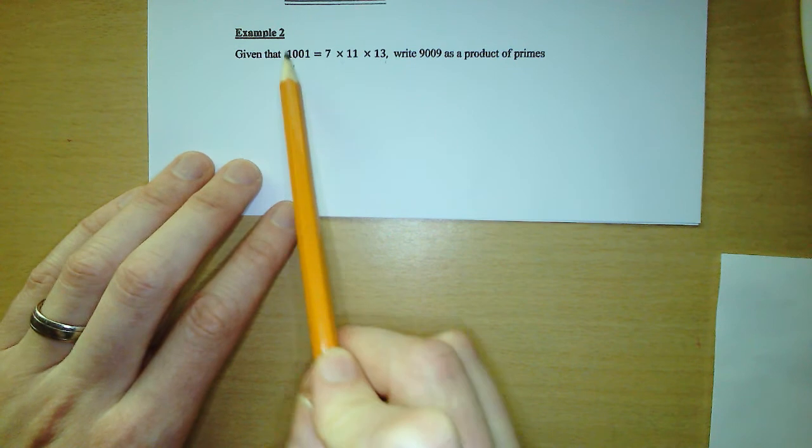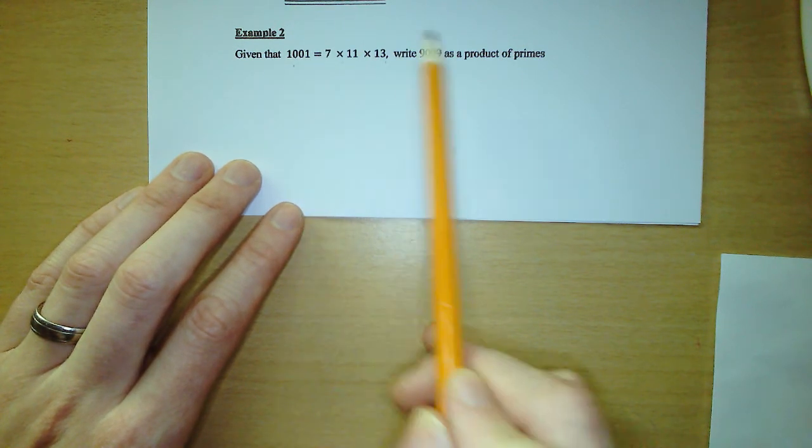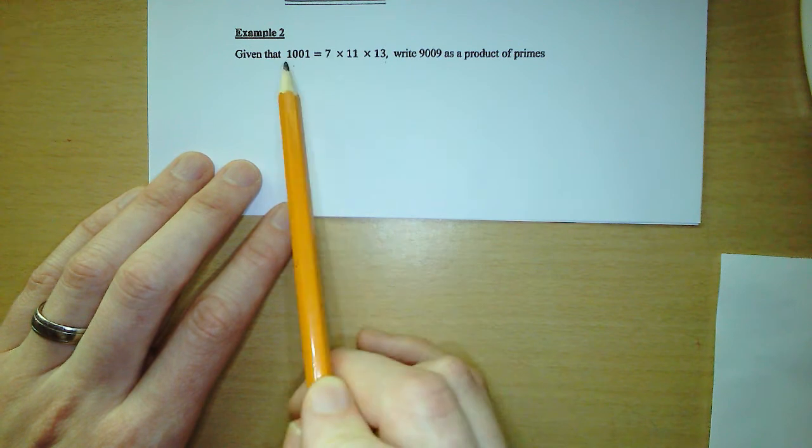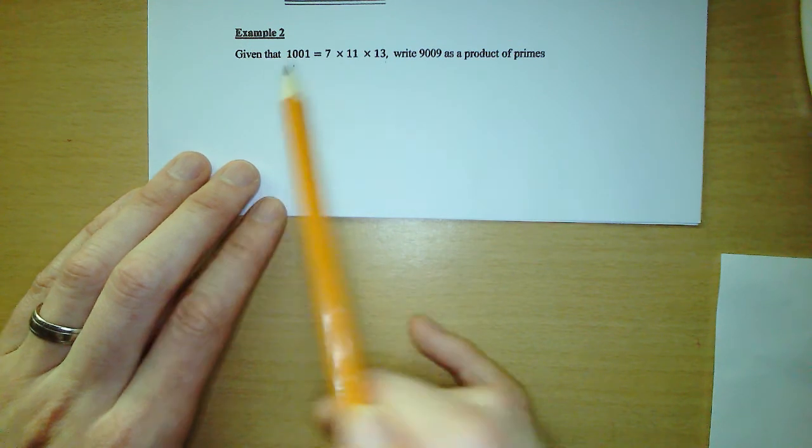So what you should hopefully notice is that if you multiply 1001 by 9, you're going to get 9009. So what I'm going to do to this equation here is multiply both sides of it by 9.